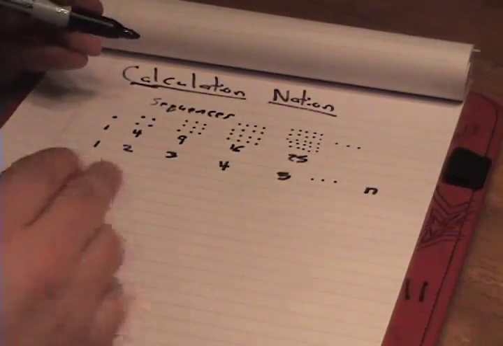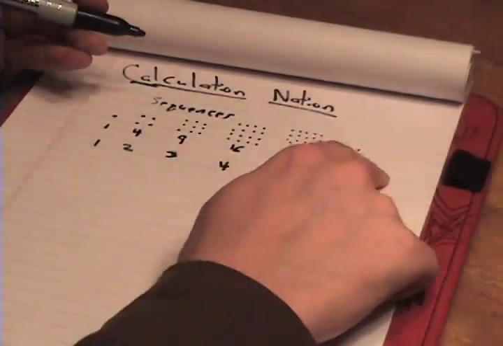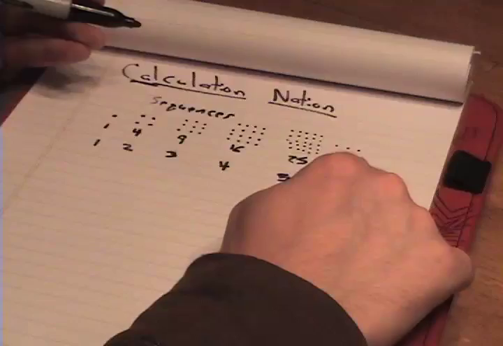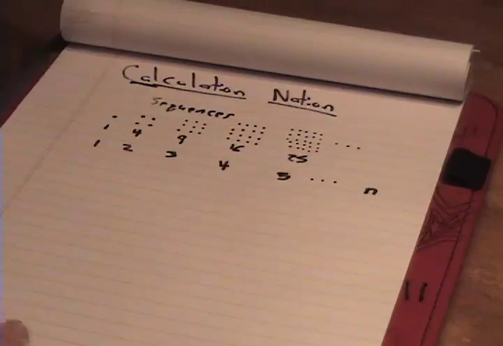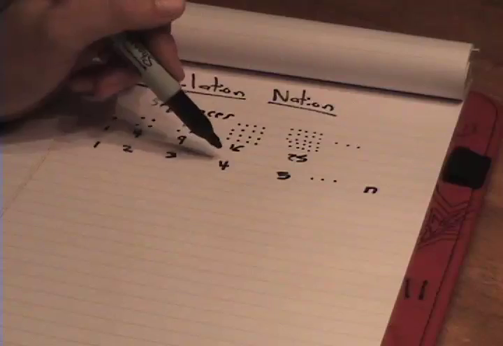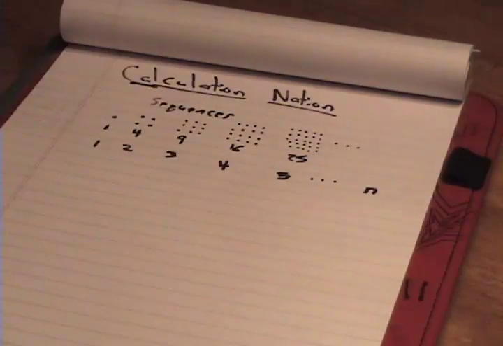But to figure out what relation the nth square has to the actual number of dots in the nth square, we've got to compare these numbers. So 1 to 1, 2 to 4, 3 to 9, 4 to 16, 5 to 25. There's a pattern here. Eddie, do you see the pattern? They're all squares. That's right, Eddie.